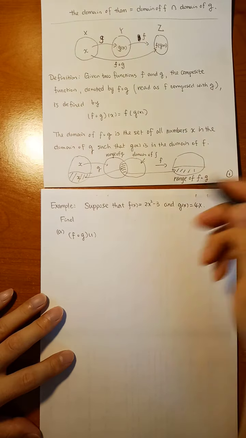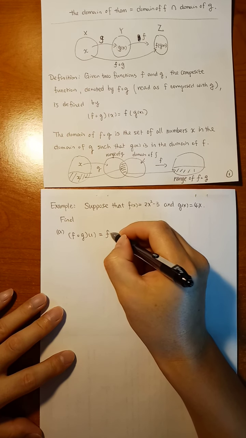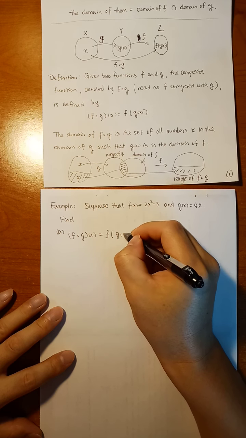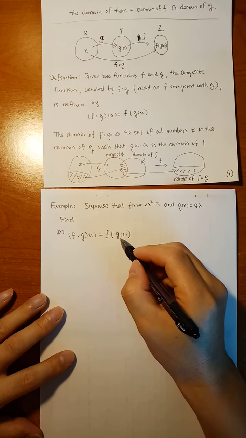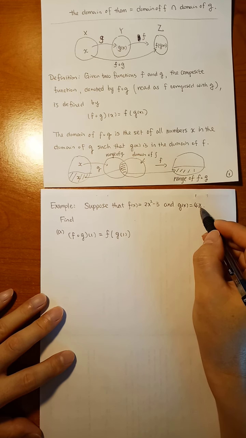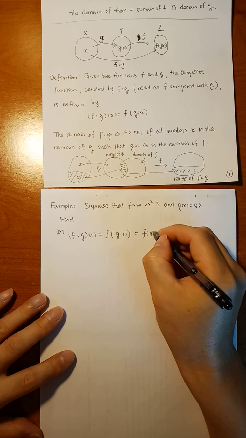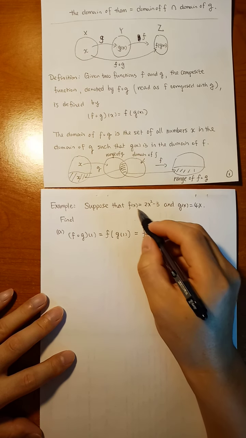By definition, it's f of g of 1. G of 1 is 4 times 1, which is 4. So you evaluate g of 1, you get 4, and then f of 4.